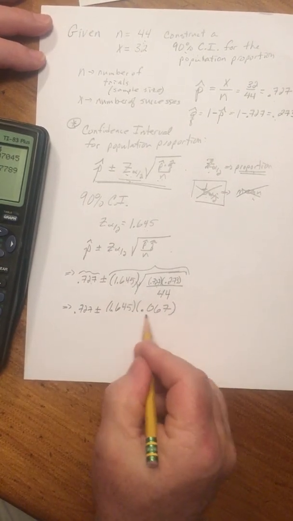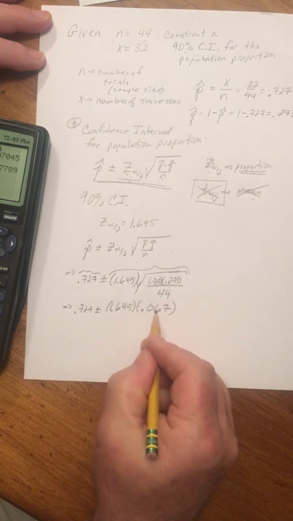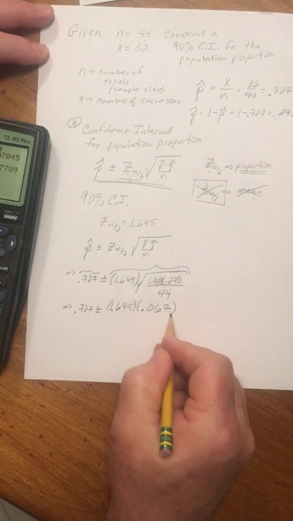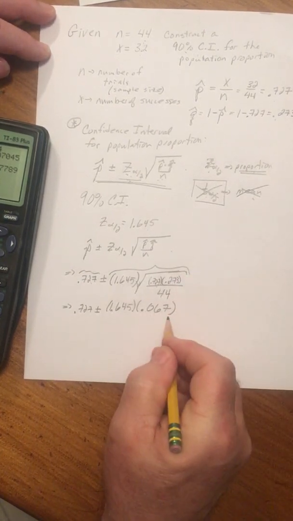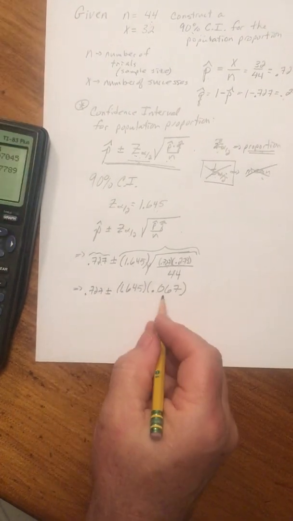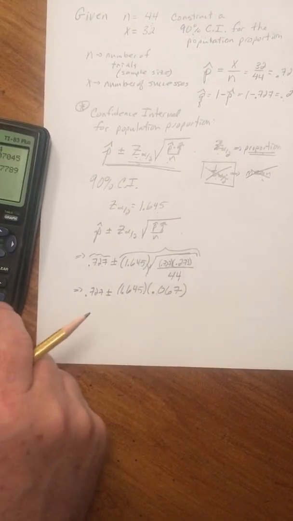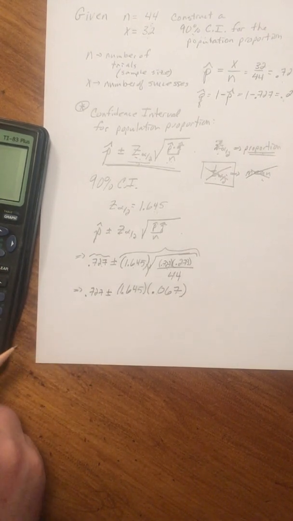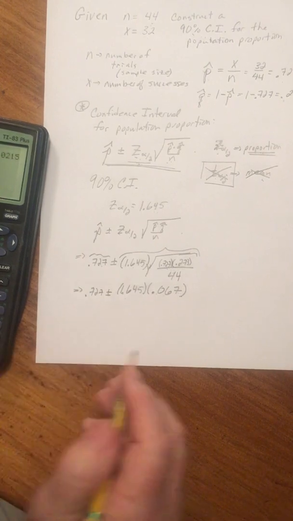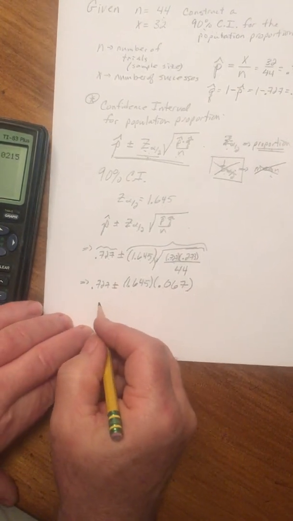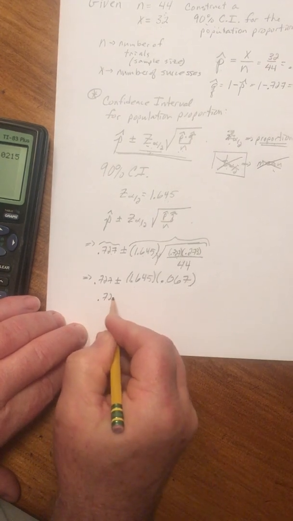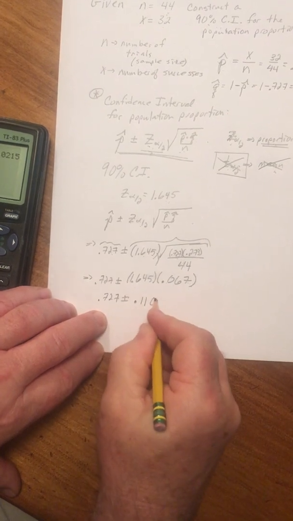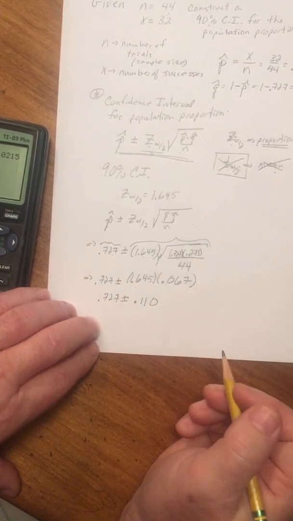Depending upon where you round in your problem, you might get 0.068, 0.065. You might carry out 4 decimals. I'm okay with however you do this, so long as you show me what you're doing, I will be forgiving of your rounding. And then multiply that number times 1.645. So I'm going to clear. I'm going to say 1.645 times 0.067. Again, this has round off error brutally accumulated here, but my number is 0.727 plus or minus 0.110, or 0.1102 if you prefer.